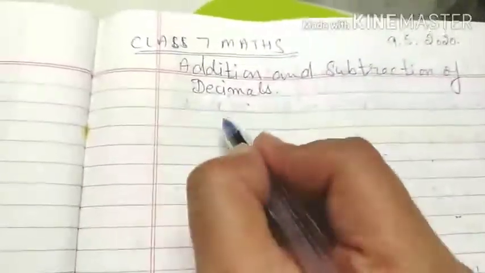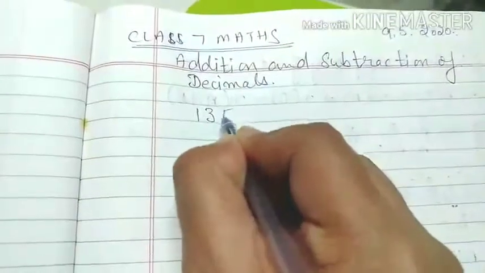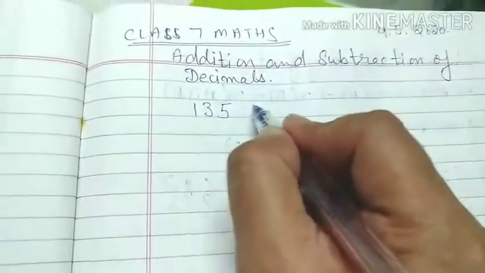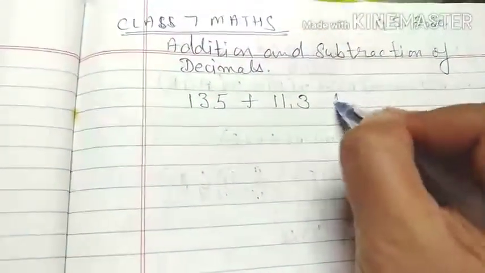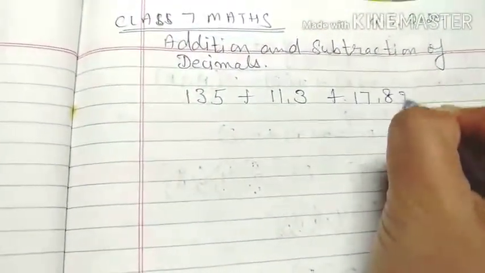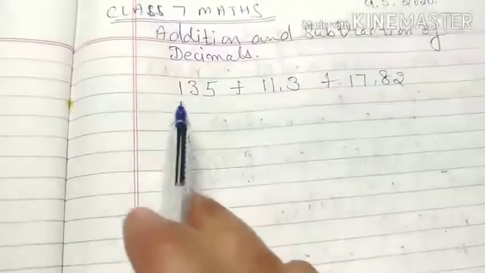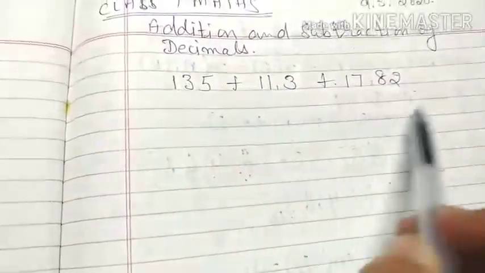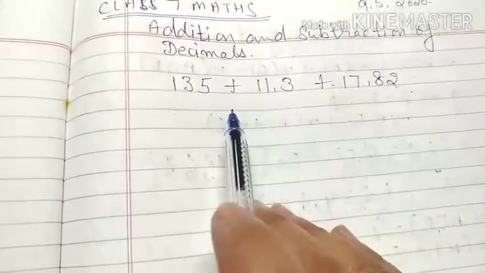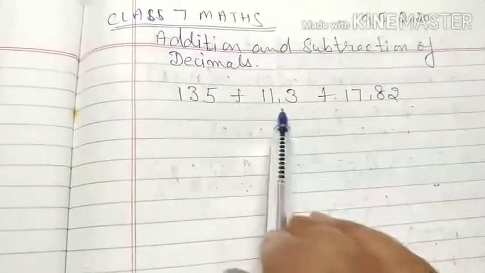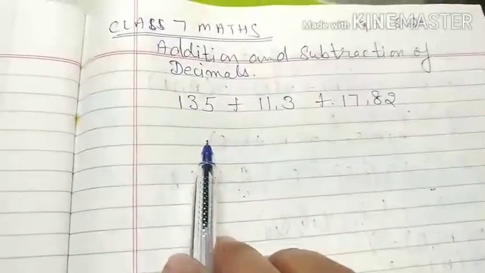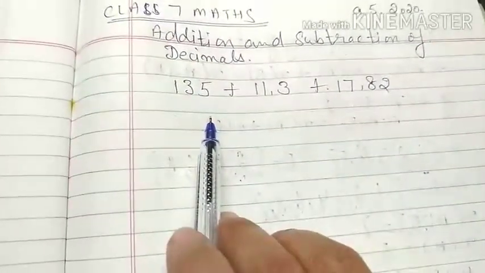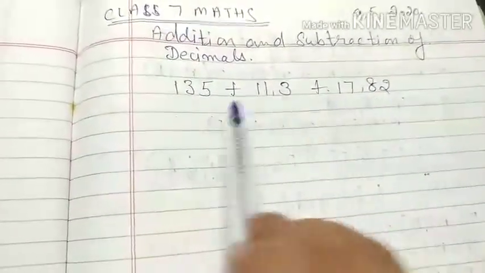Suppose I have a question. I want to add three decimal numbers: 135, 11.3 and 17.82. But if I look at these three numbers, all are of different types. These are unlike decimals. So first, I convert these three decimal numbers into like decimal numbers.